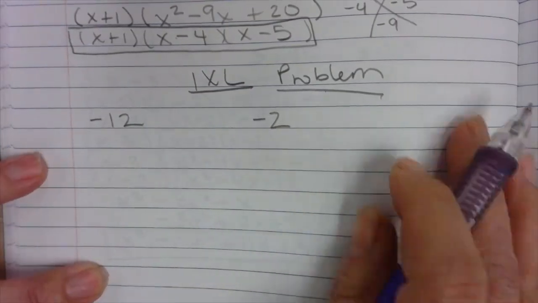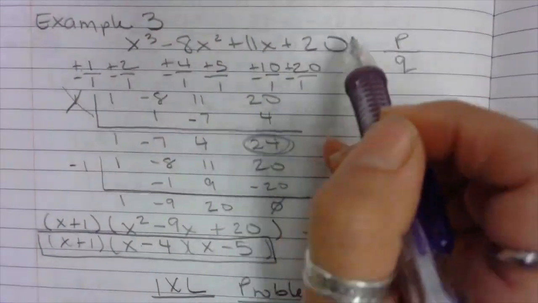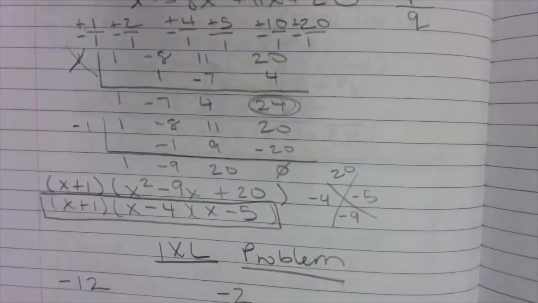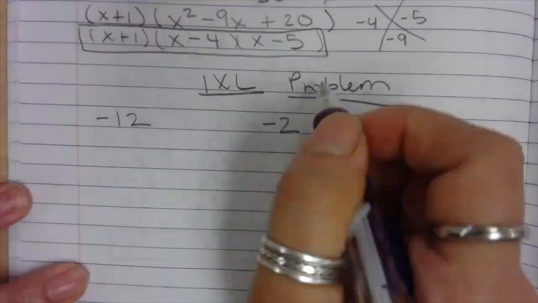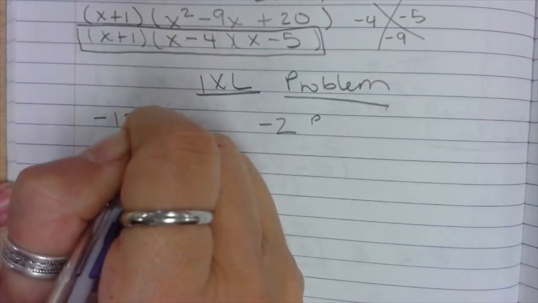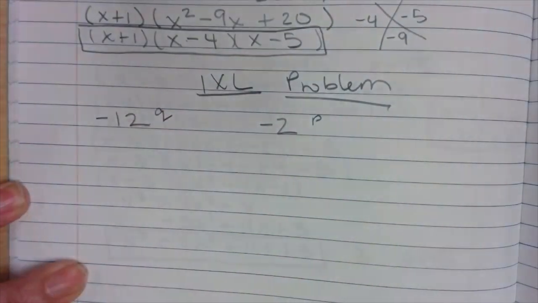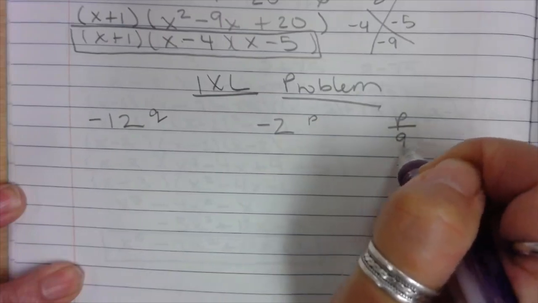Well, if you remember from up here, it's p, which is the constant term, over q, which is the leading coefficient. So this one is the constant term, p, and this is the leading coefficient, q. So let's look at all the possibilities of p over q.